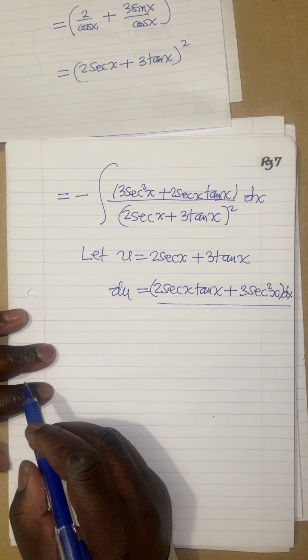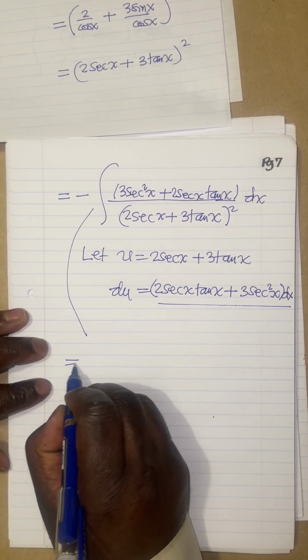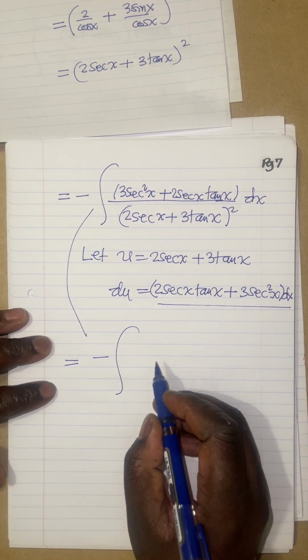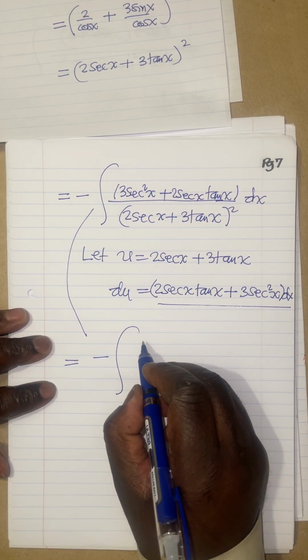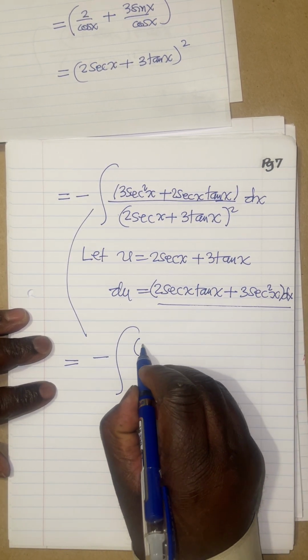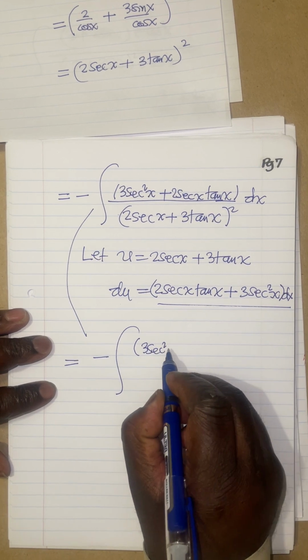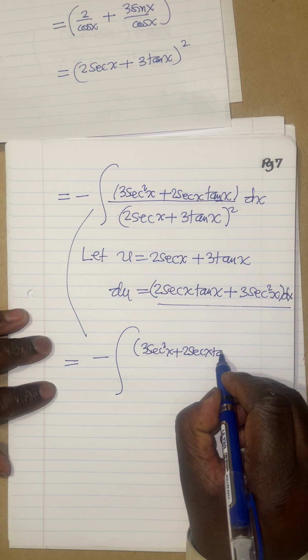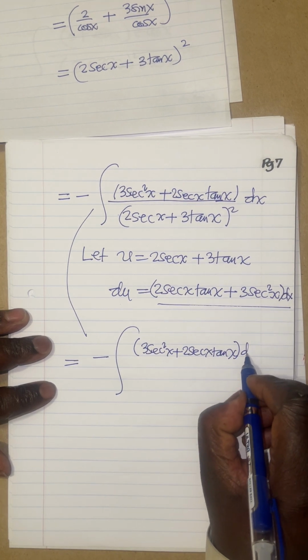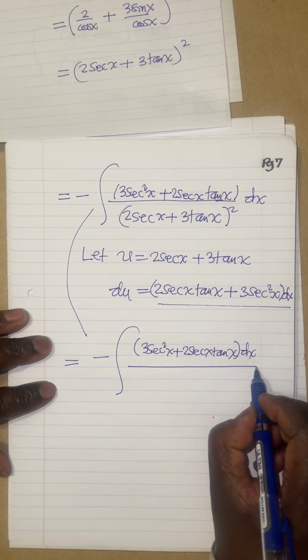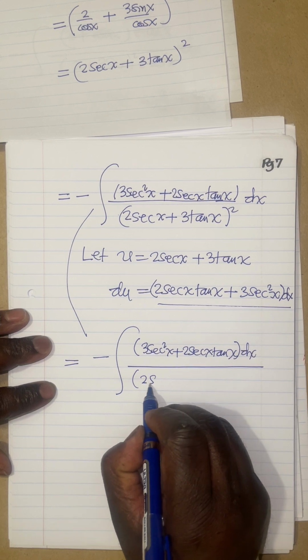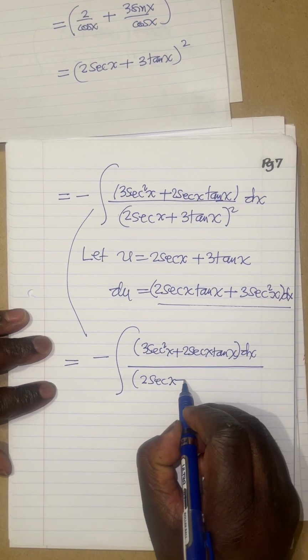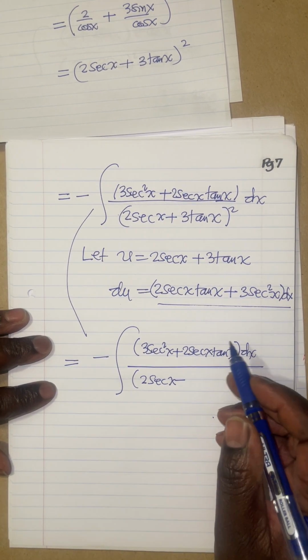So basically, let me rewrite this. I'm saying now we have minus the integral of 3 sec squared x plus 2 sec x tan x dx, all over 2 sec x plus... I'm replacing that.